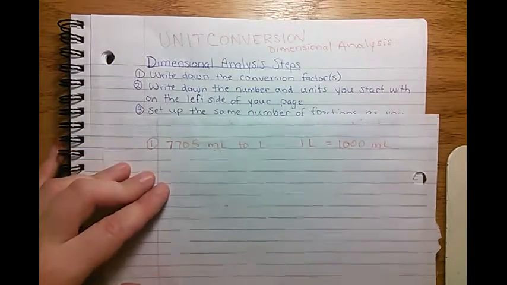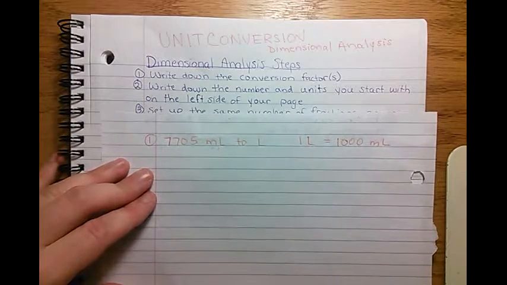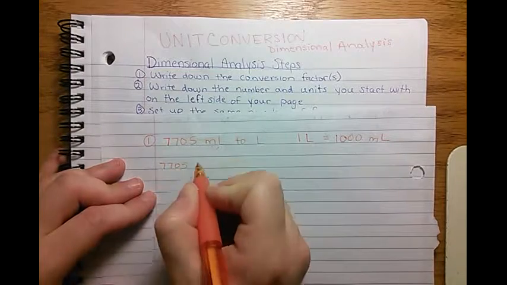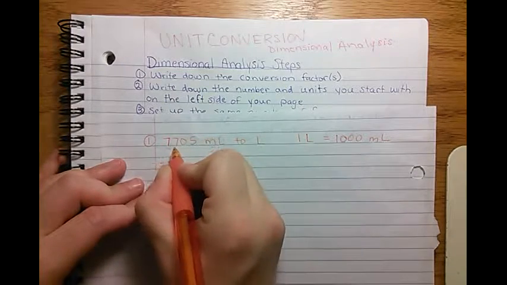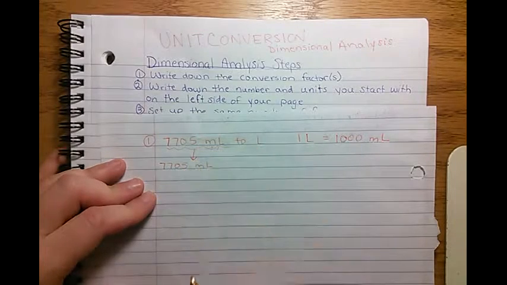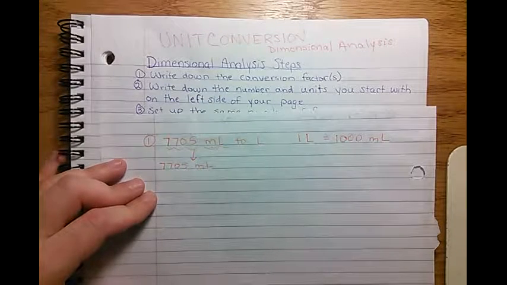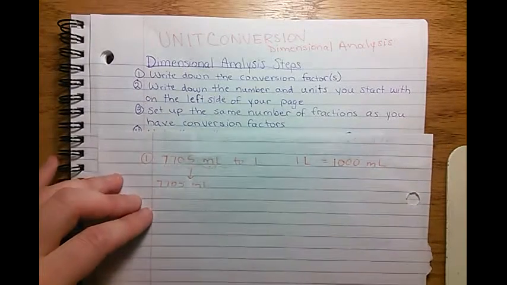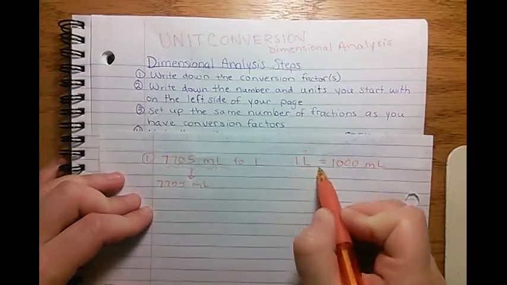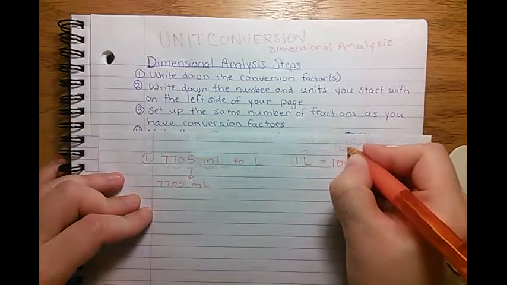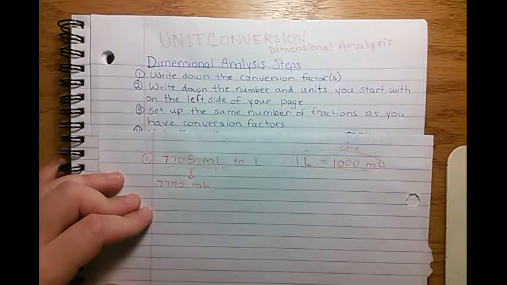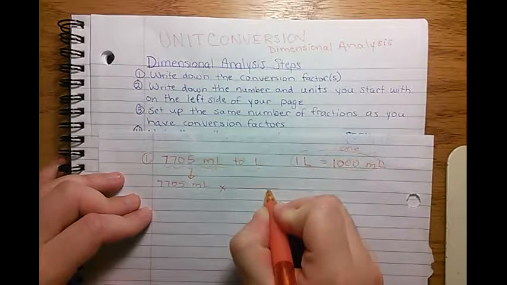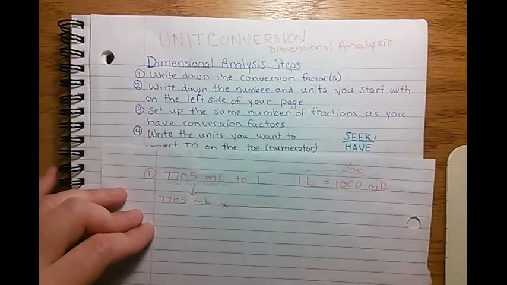The next thing we want to do is write down the number and units you start with on the left side of your page. So on the left side over here, I'm just going to write down what I start with: 7,705 milliliters. Then you want to set up the same number of fractions as you have conversion factors. We have one conversion factor, so we want to set up one fraction. So we put a multiplication sign, and there's setting up our fraction.